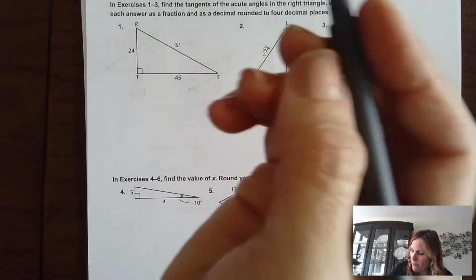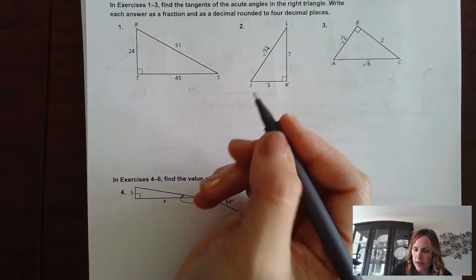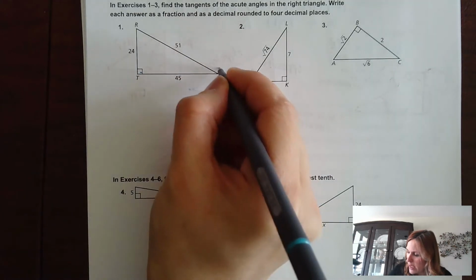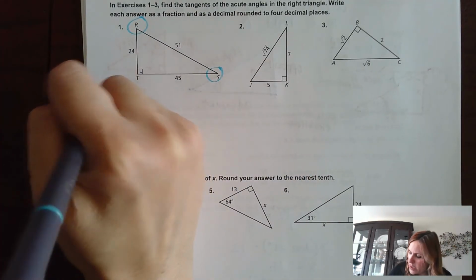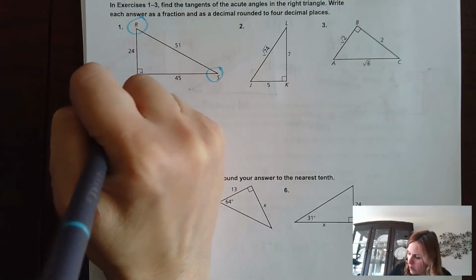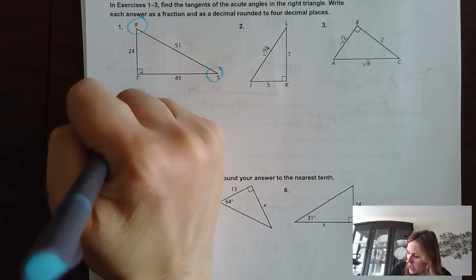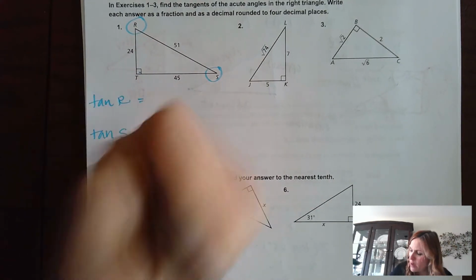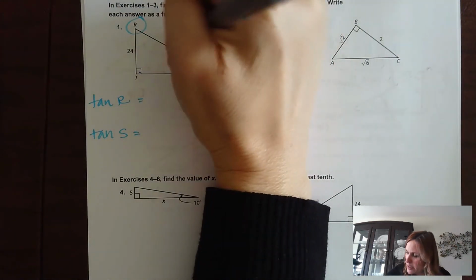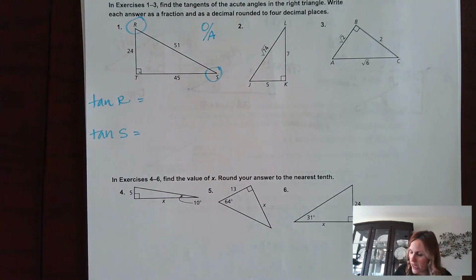All right, so this is what it means. The acute angles in my triangle, obviously this one's a right angle, S and R are my acute angles. So we need to do tangent of R and tangent of S. So they want us to do tangent of both of our acute angles. All right, so remember, tangent is opposite over adjacent. So that's what tangent equals.